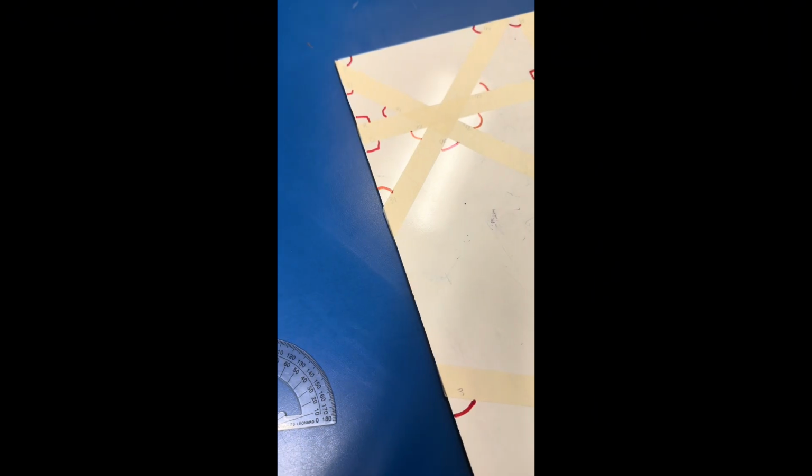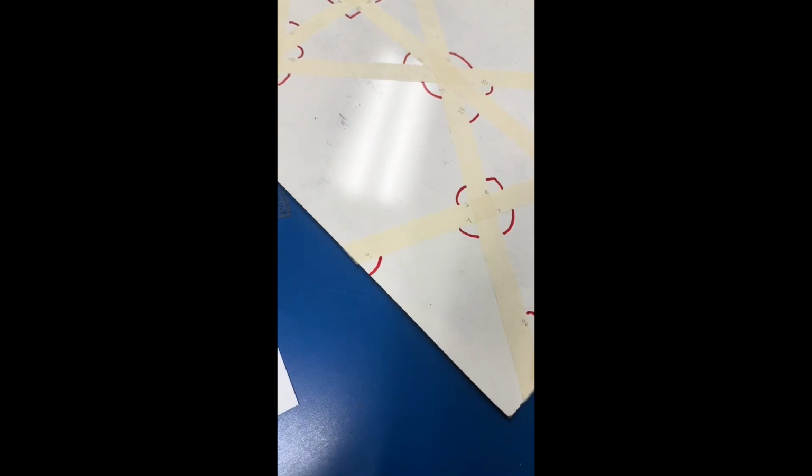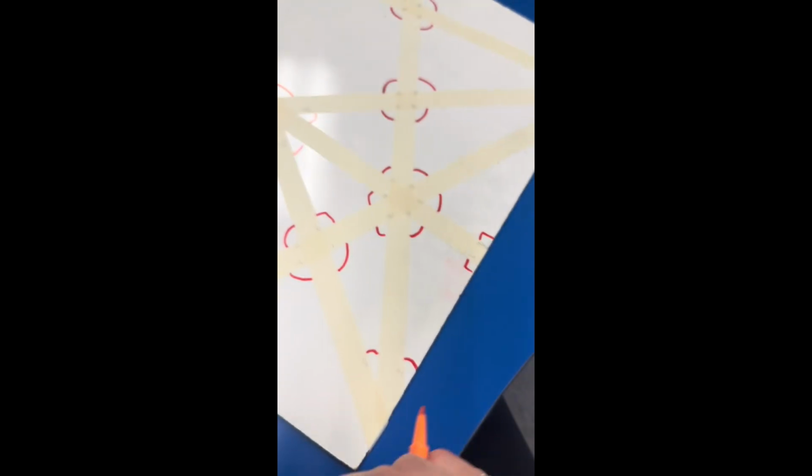And we're just going to try to get as far as we can. There are 61 angles, so I know one group is not going to complete all 61 angles, but we're just going to do it until our timer runs out.